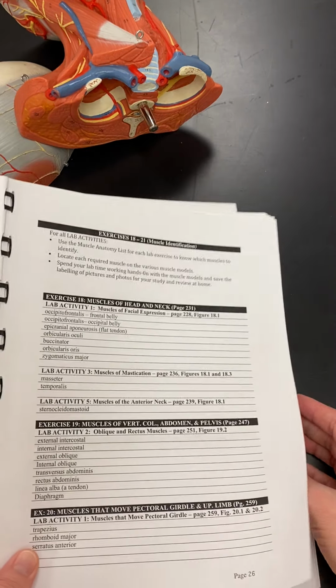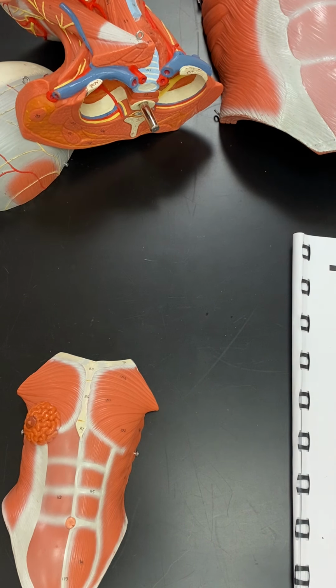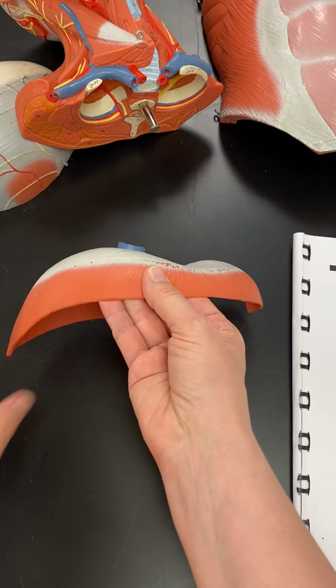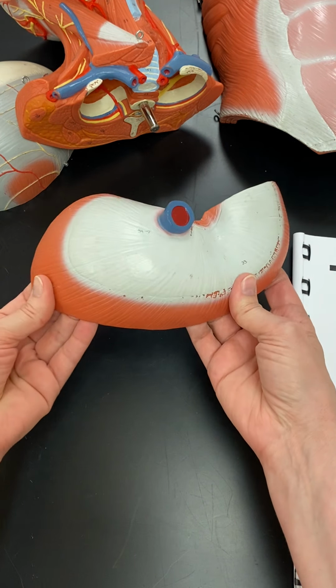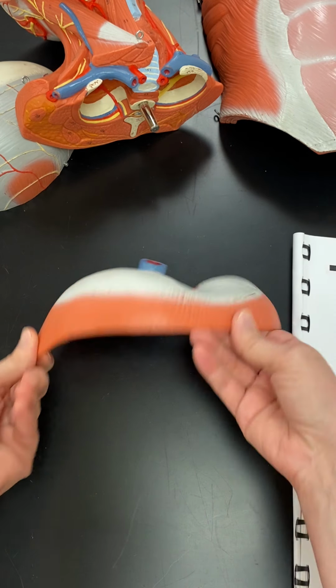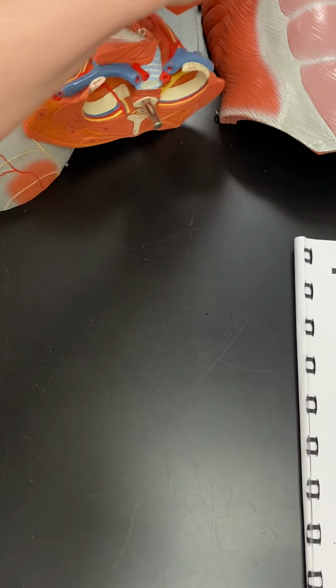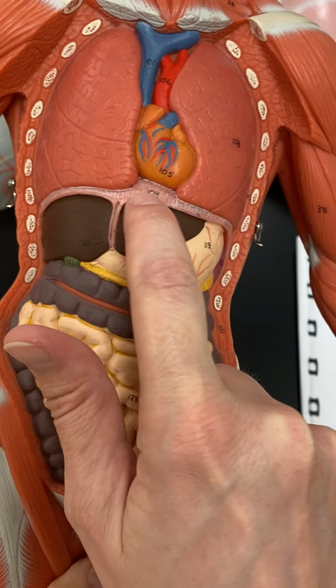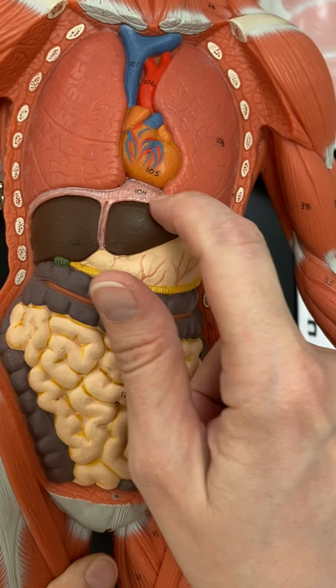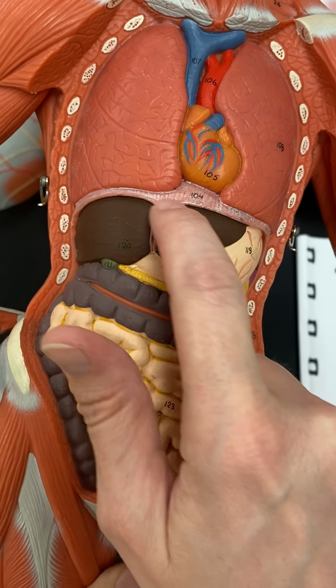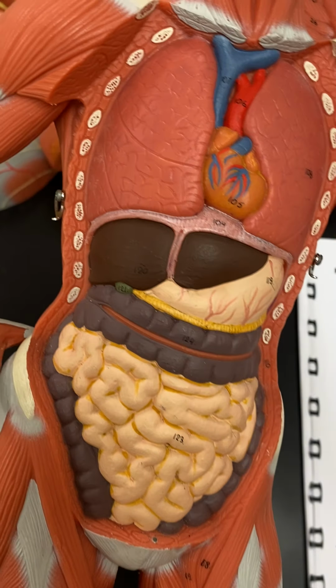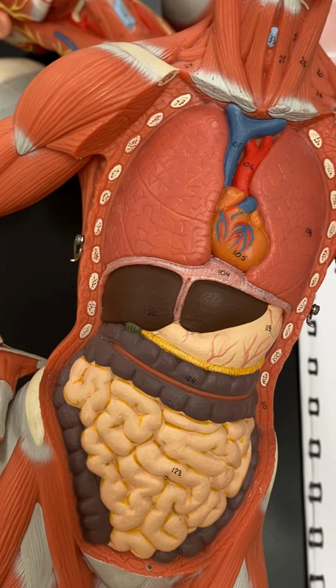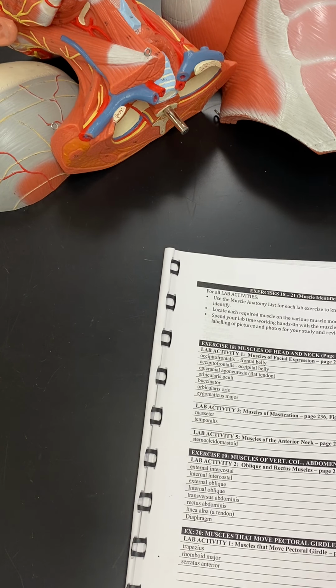Okay, I believe that covers, oh, diaphragm. So this is the diaphragm from the muscle person model, removed by itself. Every now and then you'll see that on the test. More often, they'll just point right here to the diaphragm. And how do we spell diaphragm? D-I-A-P-H-R-A-G-M. And you absolutely need the G to get credit for diaphragm here. Okay, that covers page 26.